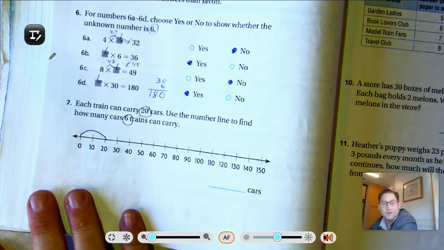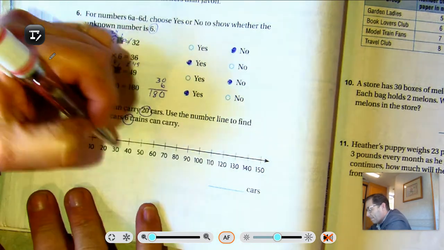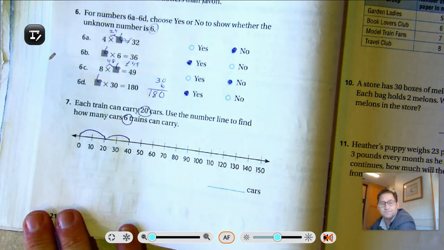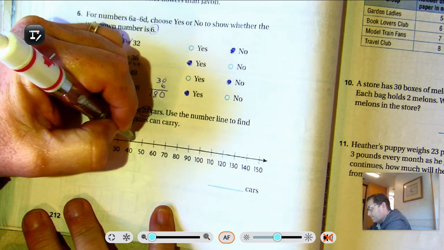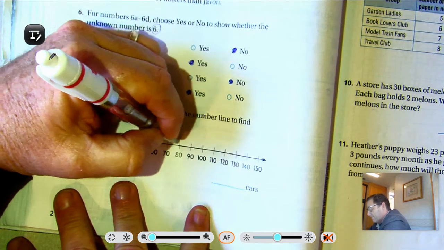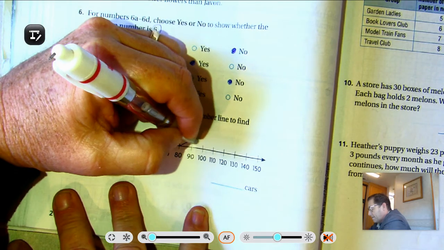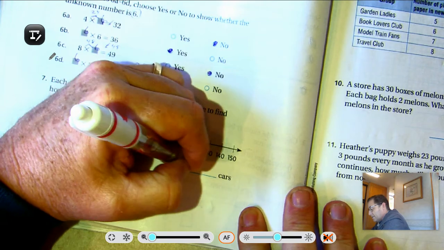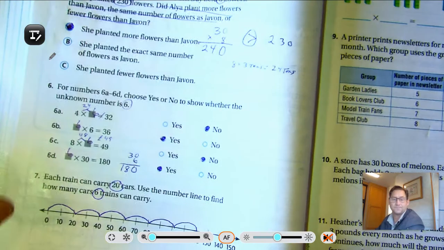So there's 1 train car, 2 train cars, 3, 4, 5, 6. So 120 cars.